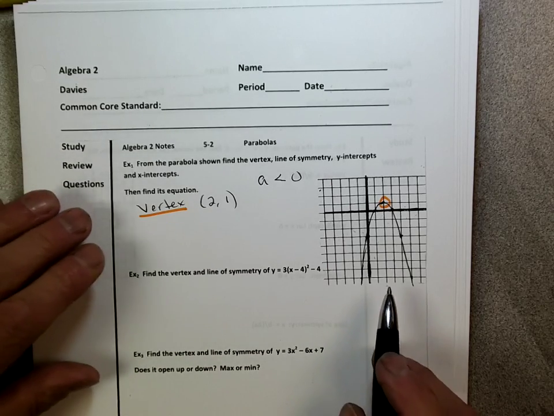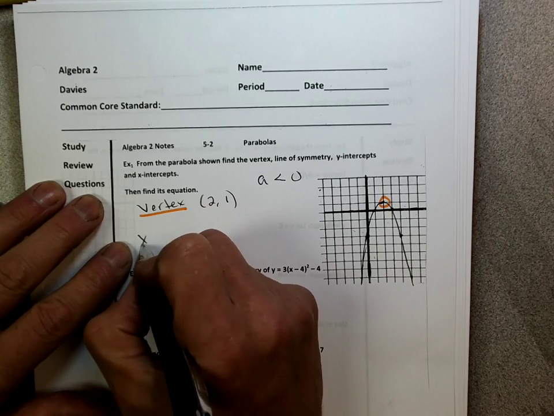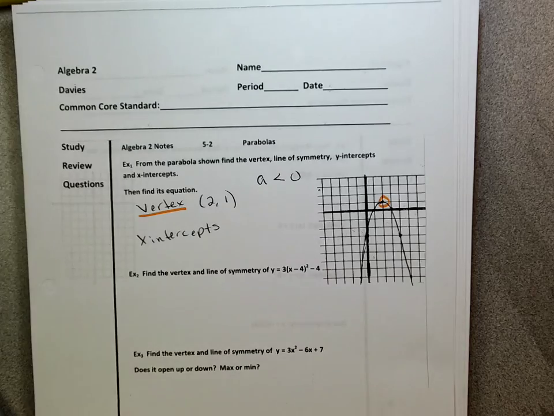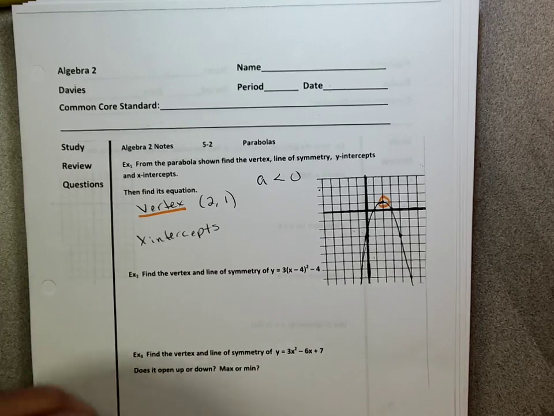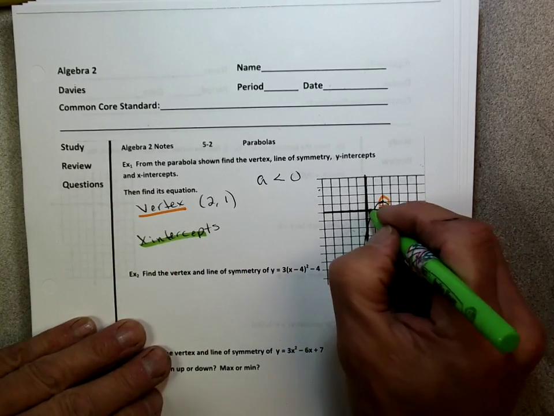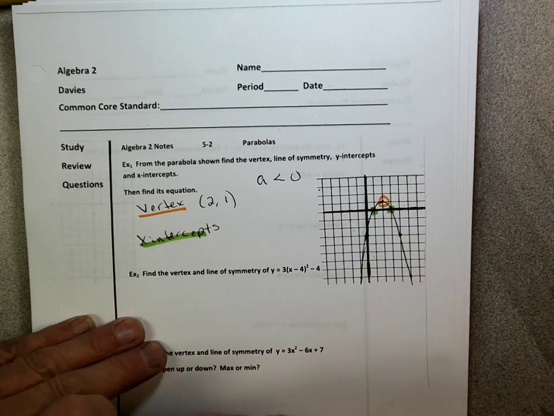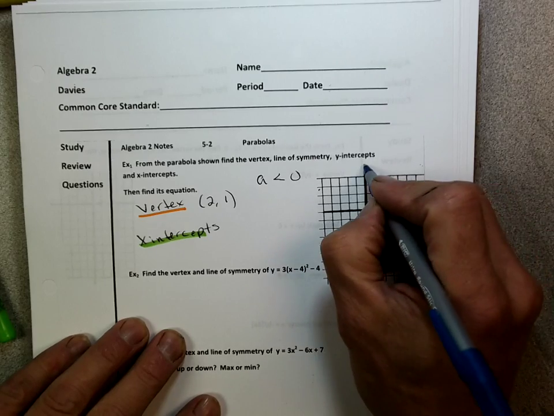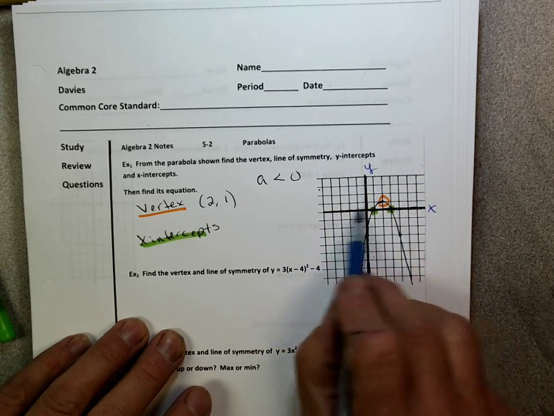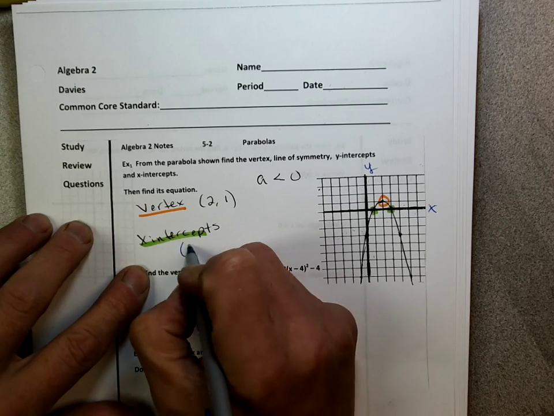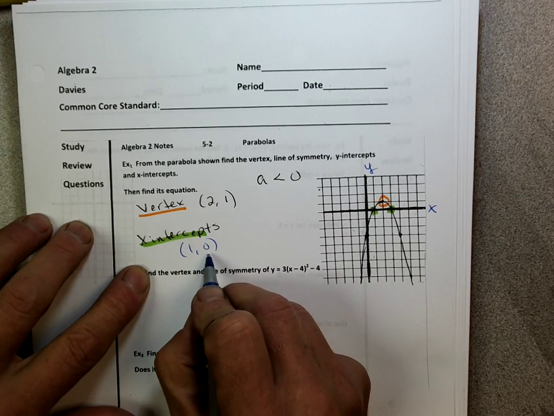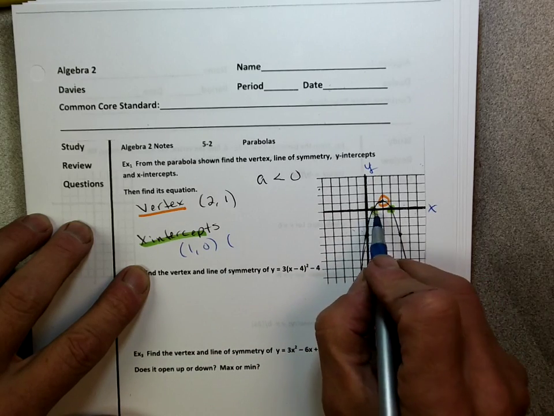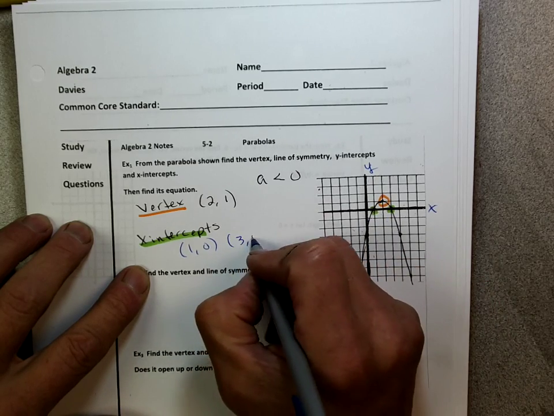Next thing we find, pretty easy, are the x-intercepts. And the x-intercepts are here and here. They are where it crosses the x-axis. It's also where y is equal to 0. It has a height of 0. So this x-intercept is at 1, 0. It has to be 0 because the y value would have to be 0, right? And the other x-intercept is at 3, 0.